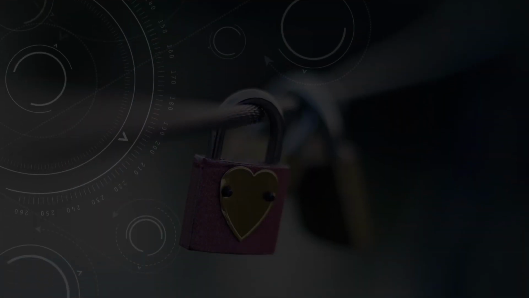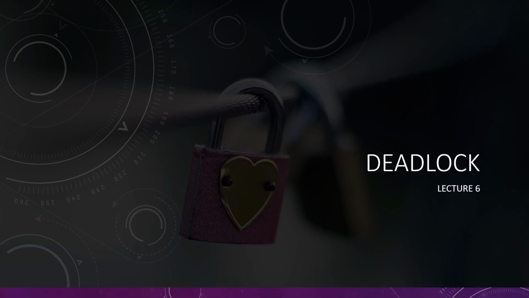Hello learners, in this session we are going to learn about deadlock. So let's begin with deadlocks.